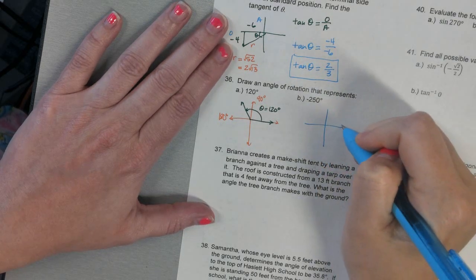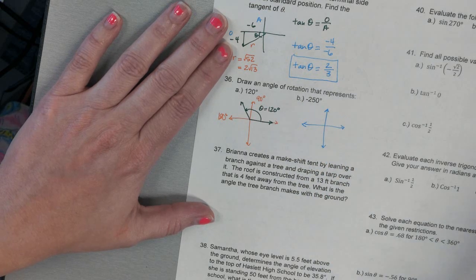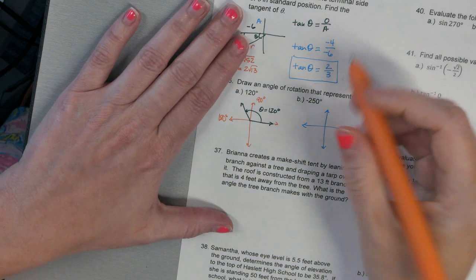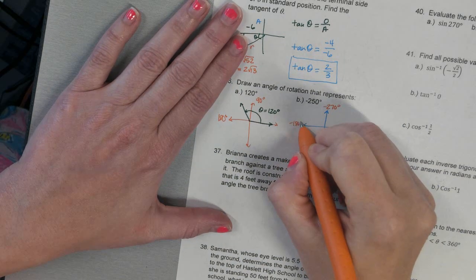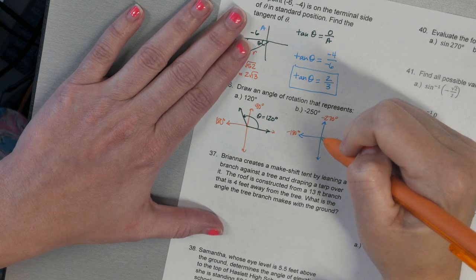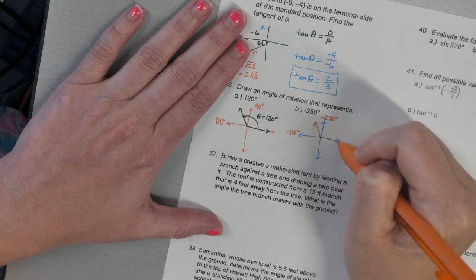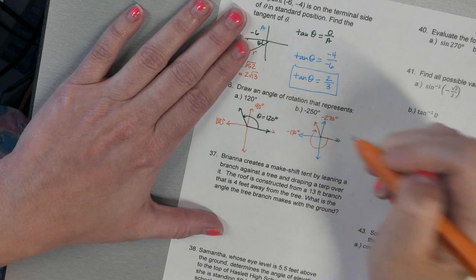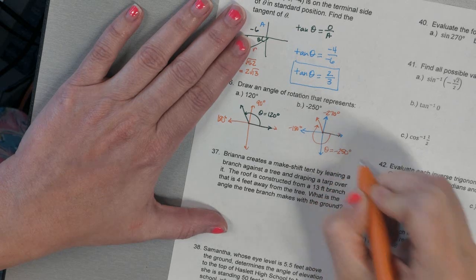Okay, and then for B, you have -250. So negative goes clockwise or counterclockwise? Clockwise. So this is -270 here, right? This is -180. So -250 is going to be about 20 degrees away from that. Okay, so theta is -250 degrees.